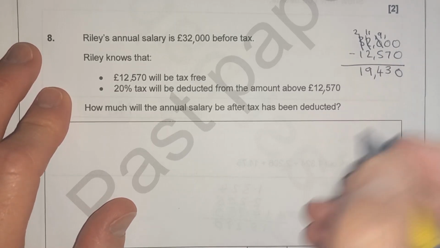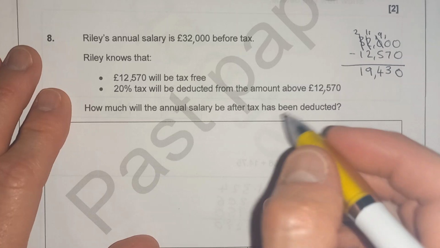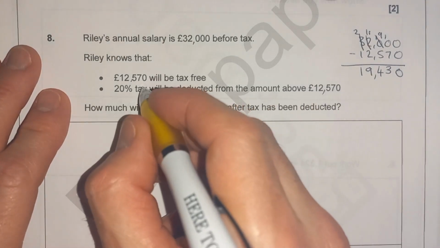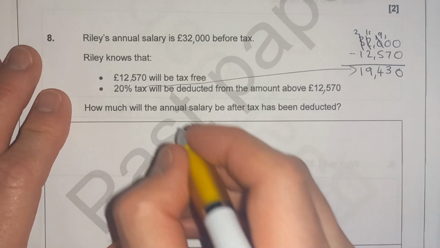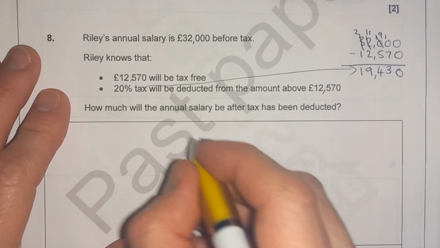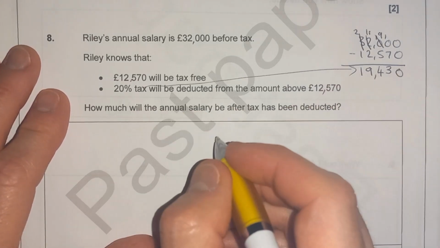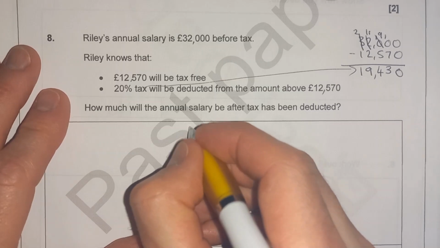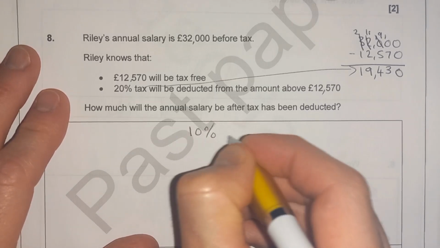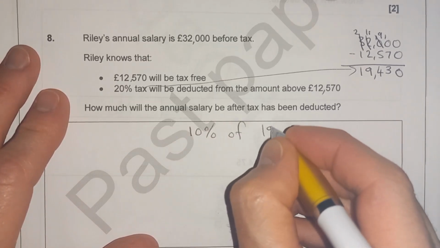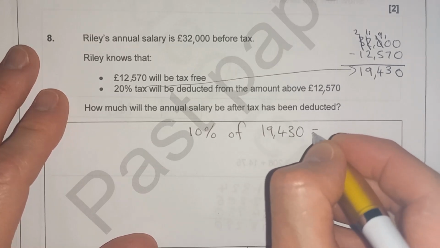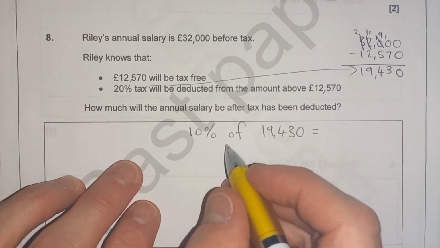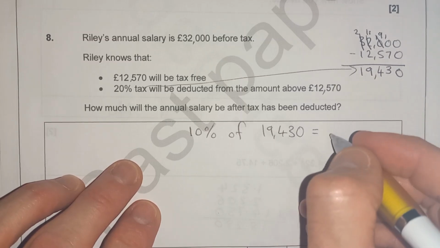So we've got 19,430. And this is what we're going to be paying 20% tax on. So, right, we want 20% of that. Well, let's work out 10% of 19,430, because 10% is nice and easy. You just take a 0 off the end.